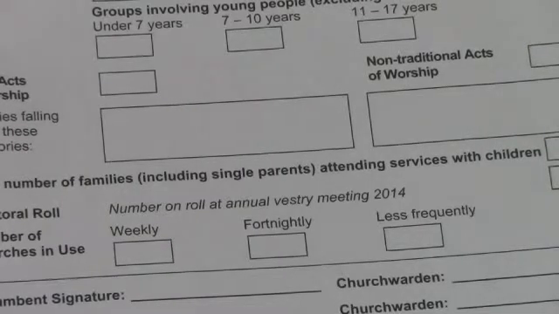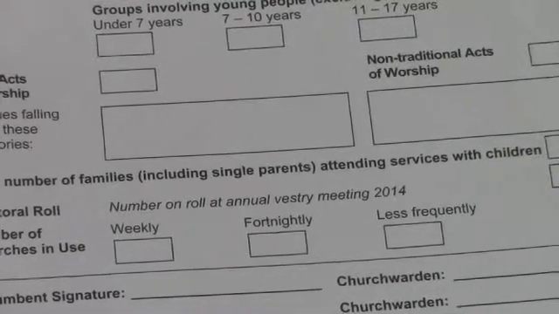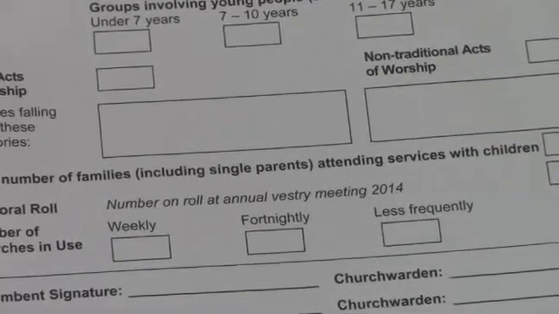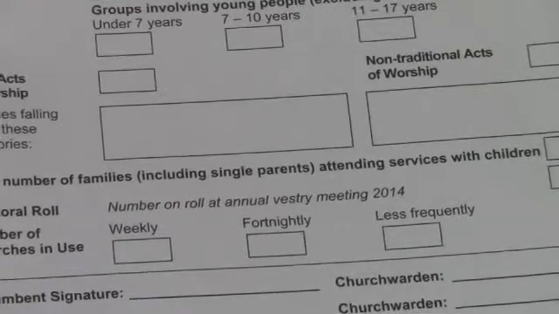We in the Diocesan Office are here to help you with anything you do not understand. Just get in touch with us and we'll give you the answers that you need. So I hope that's helped you a little bit in how to fill in the annual membership return.